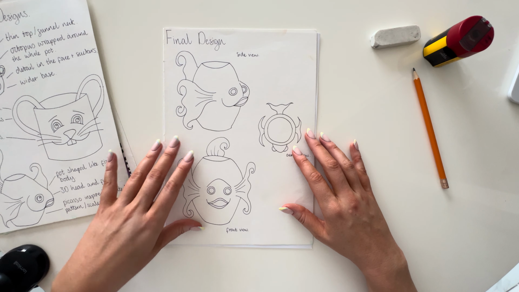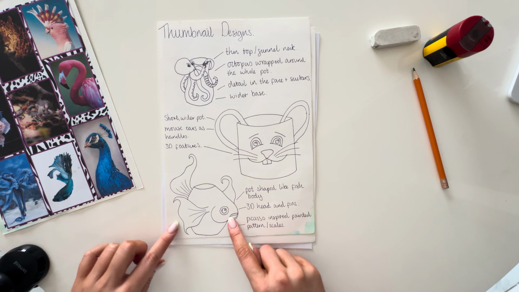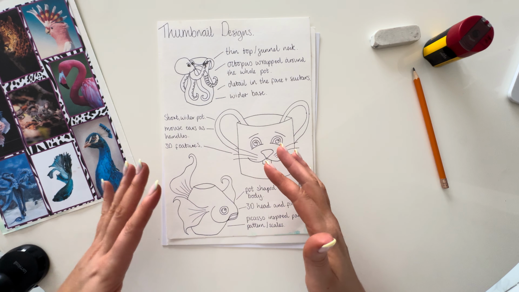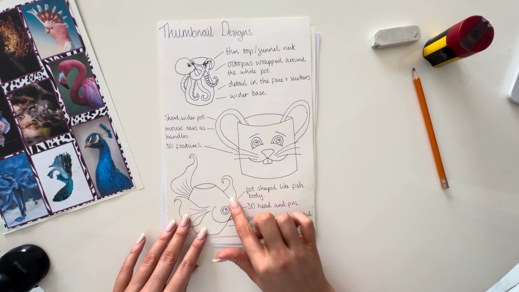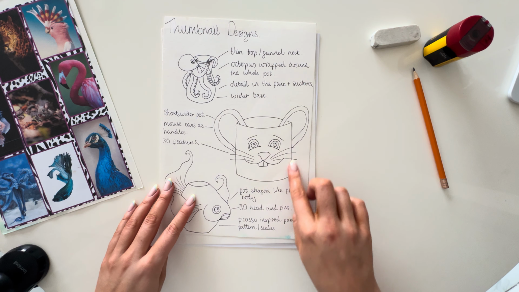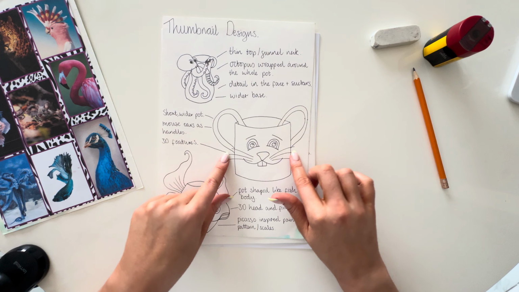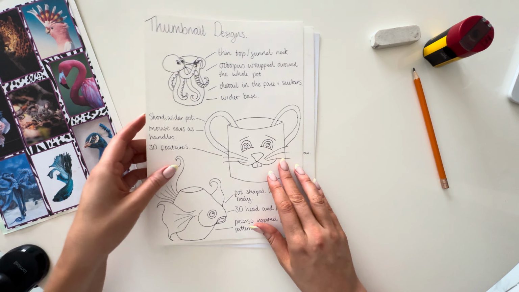Now, in terms of the shape of your pot, it obviously comes from your thumbnail design. So you can see that the body of my fish made up the shape of my pot, so it was quite an organic shape with these kind of 3D elements and my fins sticking out. I'm going to show you how you can take something like this design here. So obviously I have a kind of shorter, wider pot. I've got my mouse handles for ears and some 3D features.